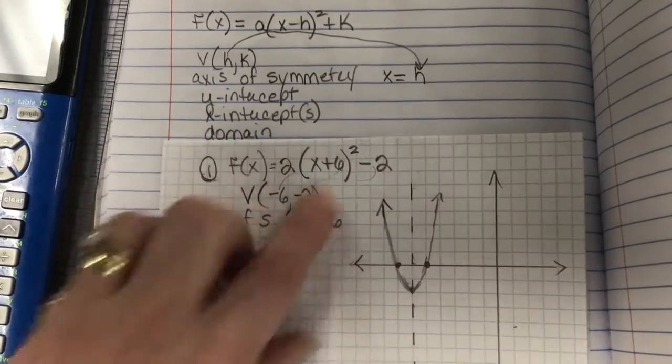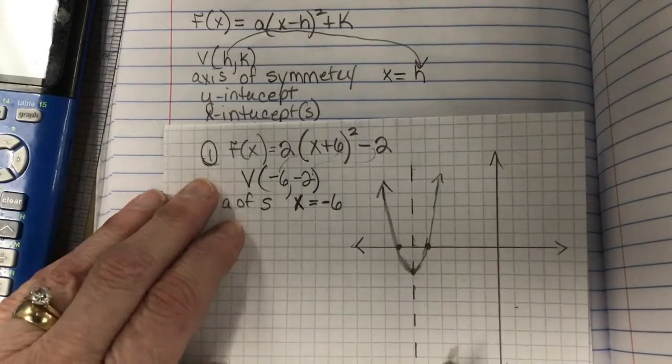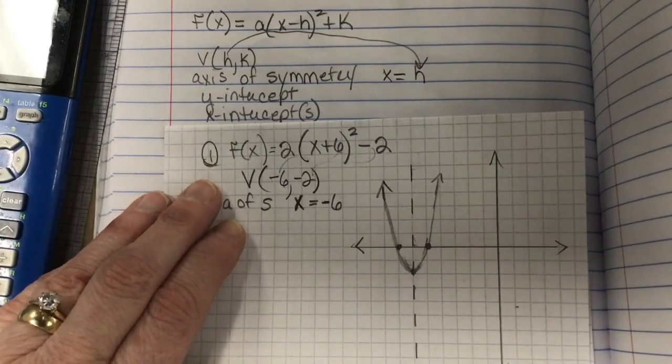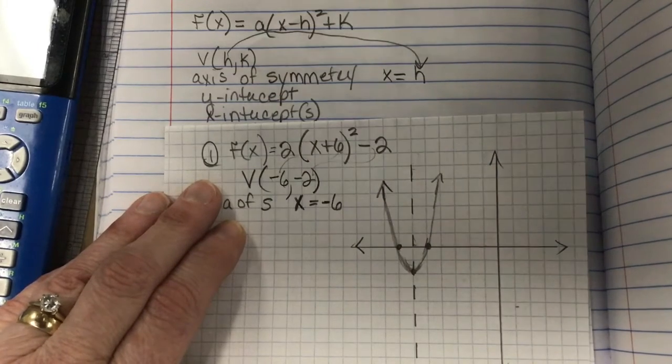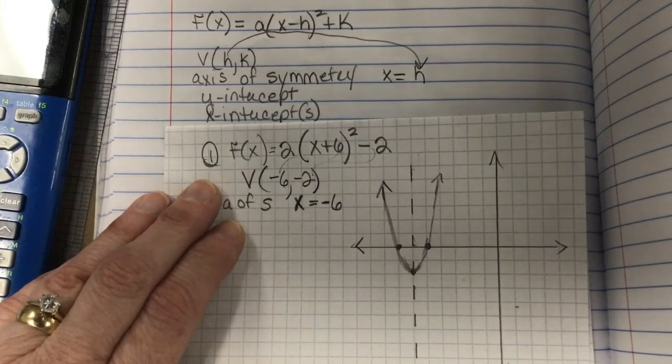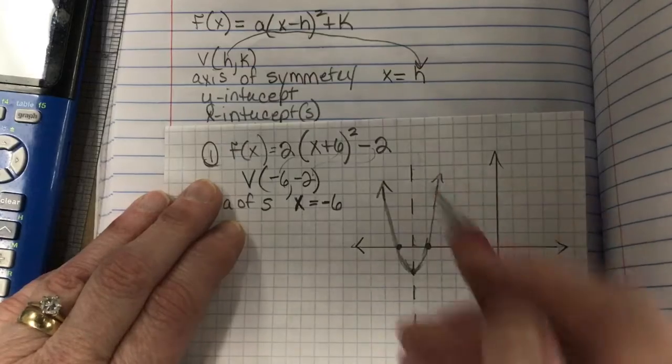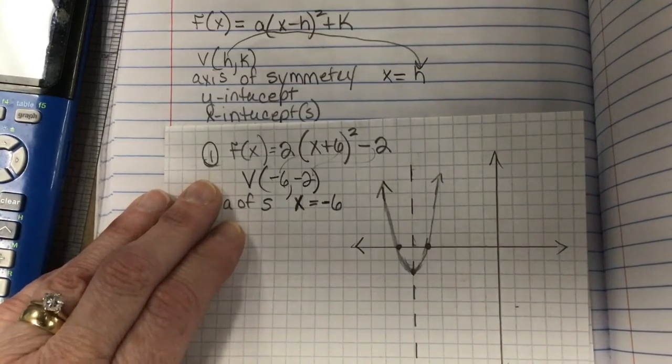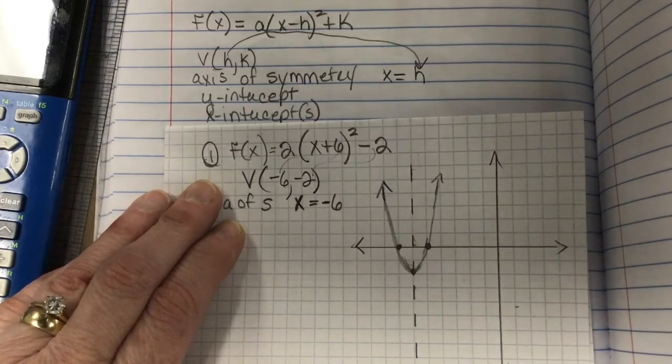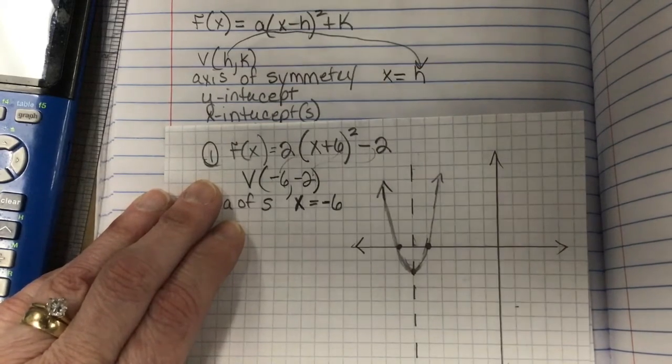Am I on screen? There you go. It's got to go through the vertex, and it's going to be a vertical line, so every point on that line is -6 something, and that's the axis of symmetry. It is not a number. People just want to put a -6 there. It's a line. Lines are vertical lines or x equal lines.